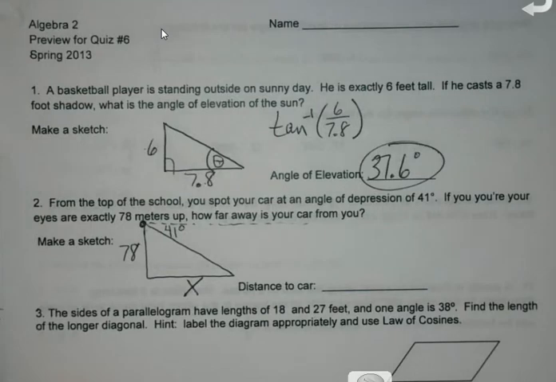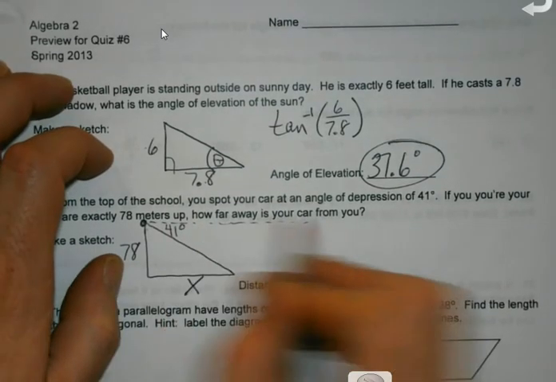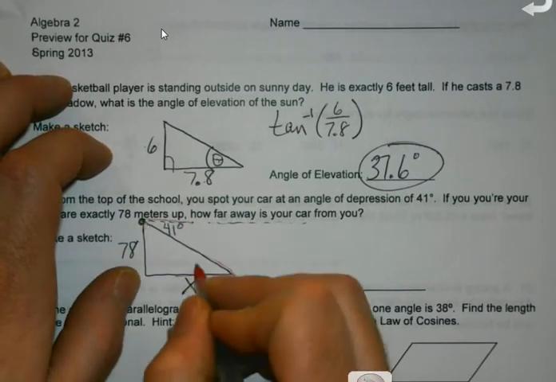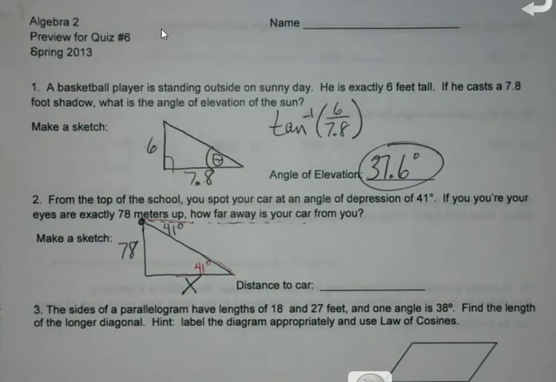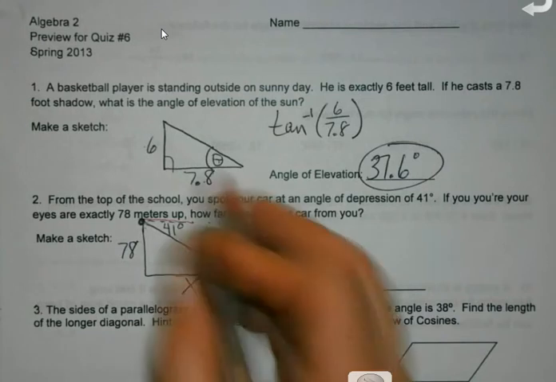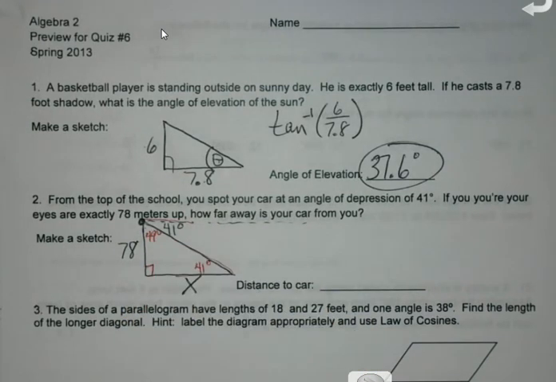You can either go old school geometry and say, ooh, parallel lines, 41 degrees. Or some of you look at this and say, well, this is 90, so if this is 90, this would have to be 49, okay? I can use either of those to get my answer.